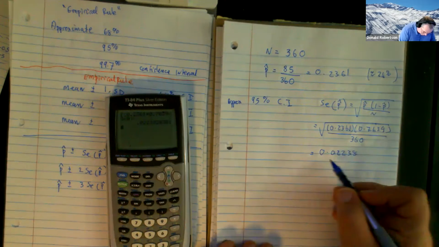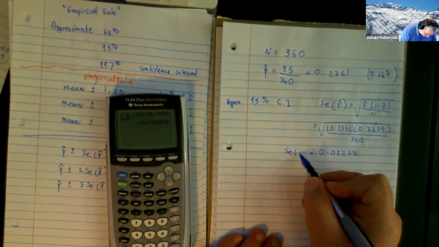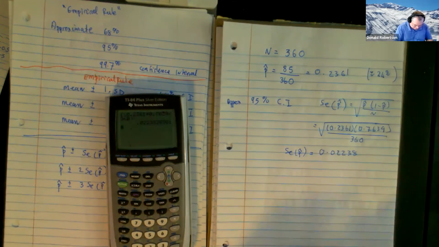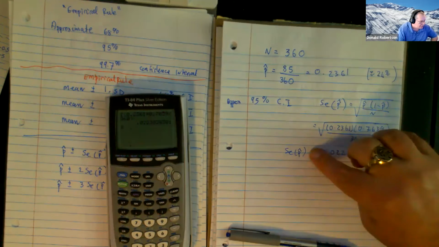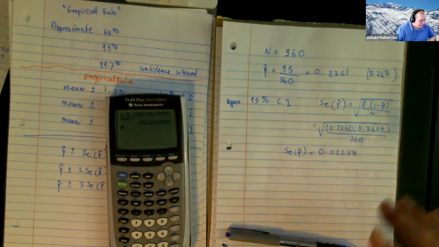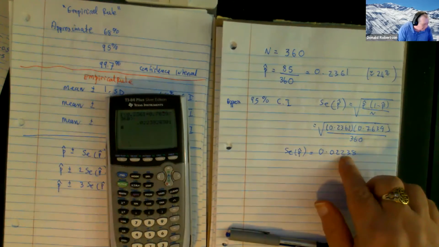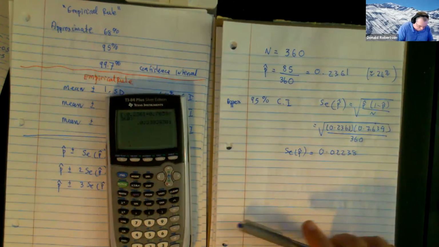Now you notice that I'm keeping this guy to a lot more accuracy than 2 decimal places. I do not round this guy off to 0.02. That's far too early to do this. So keep all your in-between working as accurate as you want. A couple more digits, 2 or 3 more, is always good.